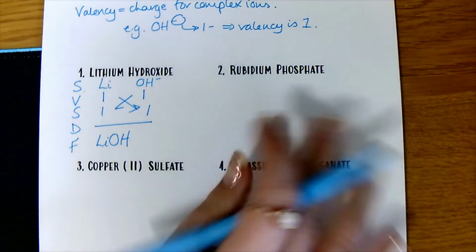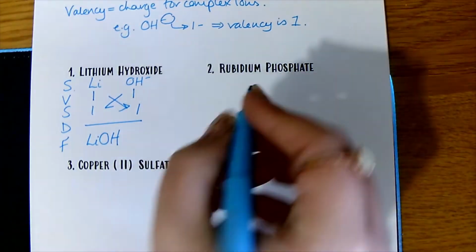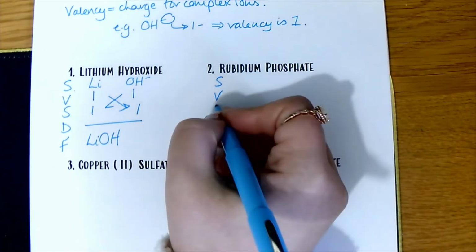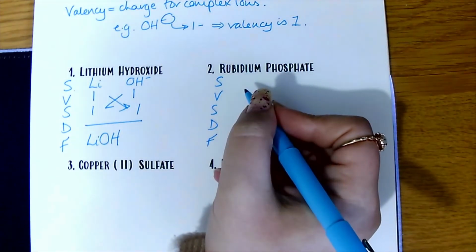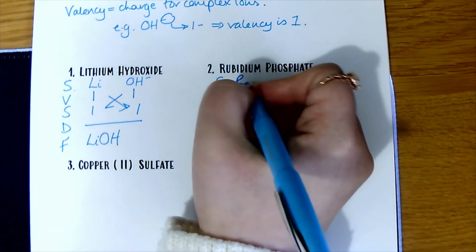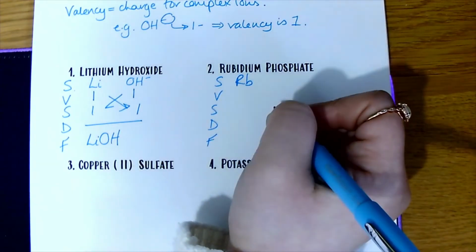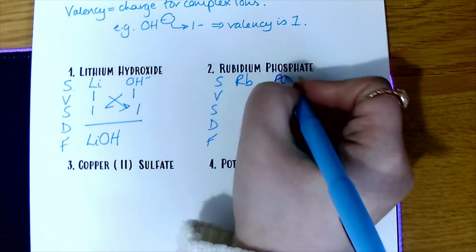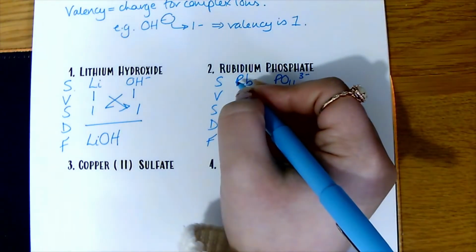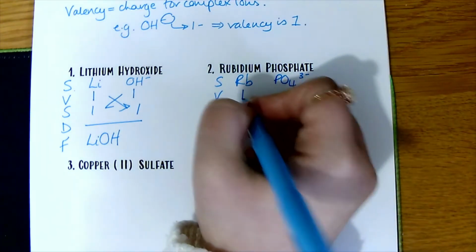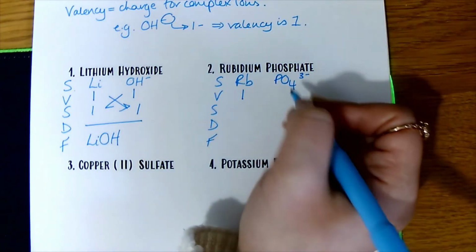Let's have a look at rubidium phosphate. Again, symbol, valency, swap, divide and formula. The symbol for rubidium is Rb. Symbol for phosphate, we have PO4 and it is a 3 negative ion. Rubidium is in group 1, it's an alkali metal, so it has a valency of 1.